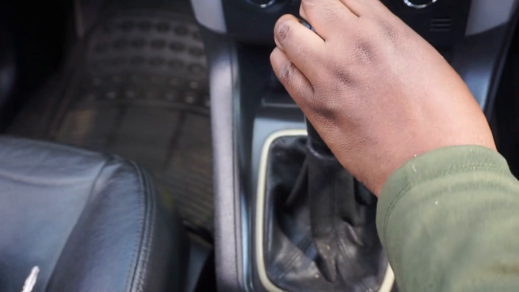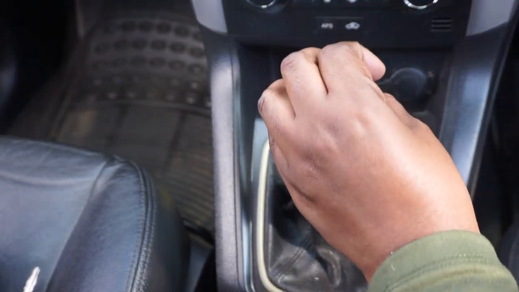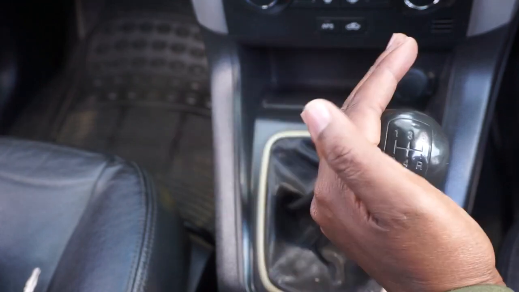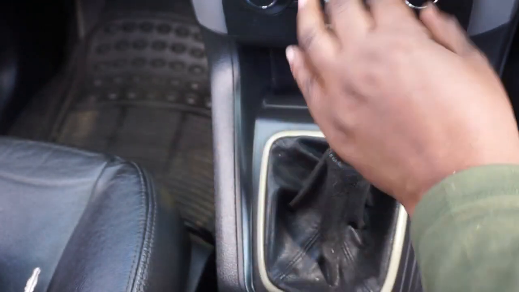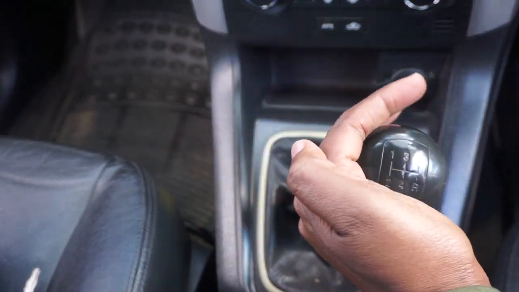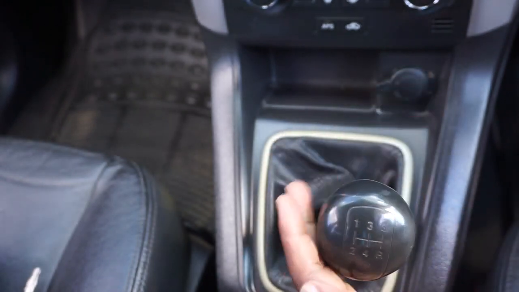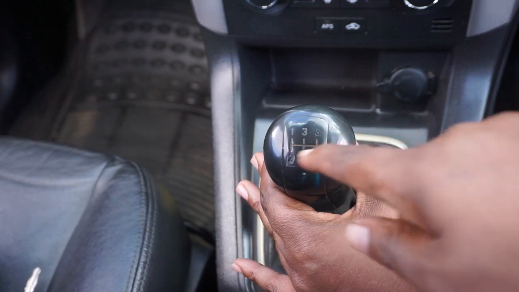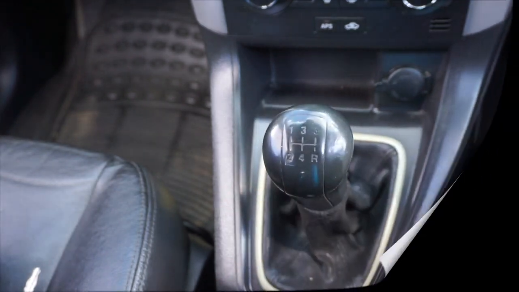This is number 3. Then you come back. This is number 4. Here, this is number 5. Then here, last, you push it to the last. This is reverse. Okay, we are back in neutral. So here is the neutral place. This is neutral.